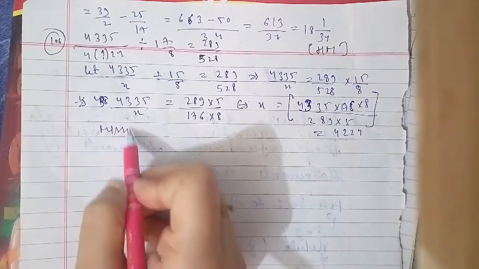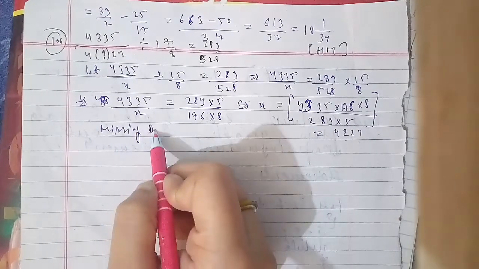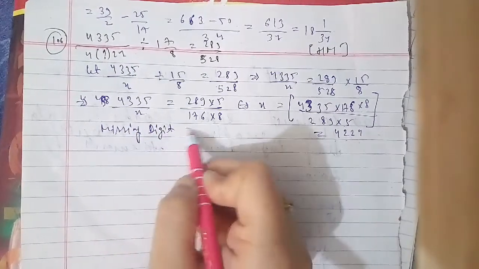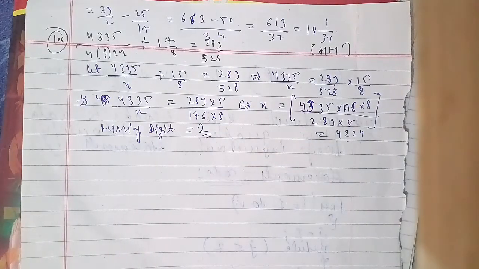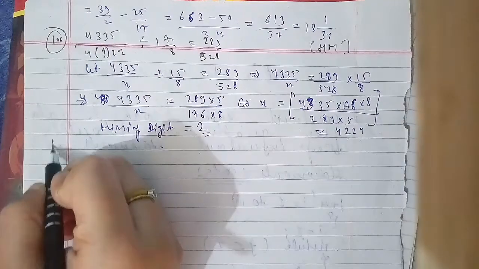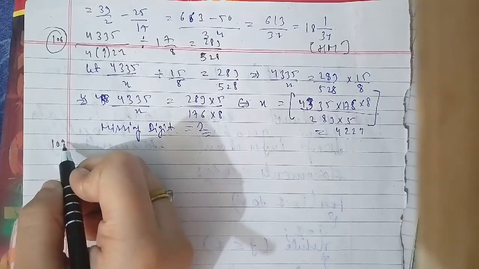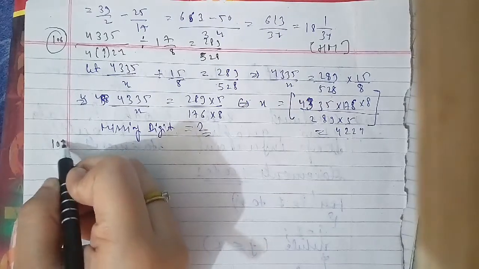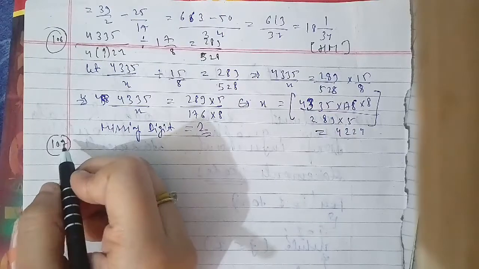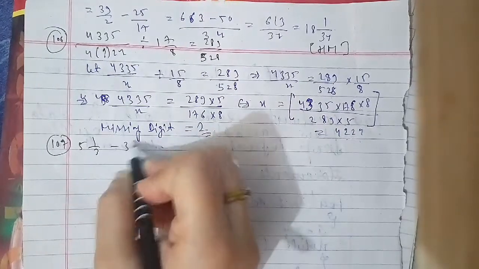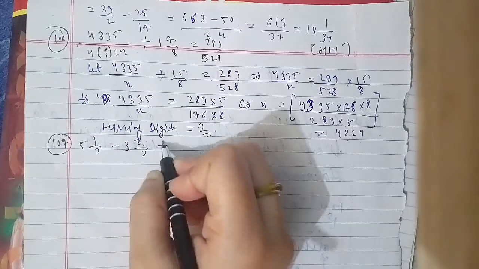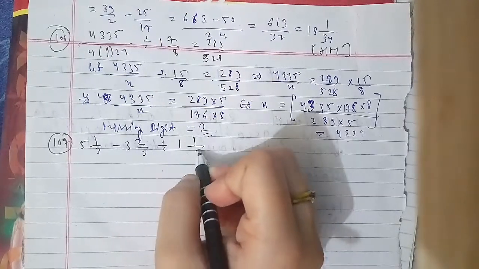Let's go ahead with another question, which is the 107th question of the session. The question we have is 5 1 upon 3 minus 3 2 upon 3, and that has been divided by 1 upon 3, and then divided by question mark, plus 1 upon 5 divided by 1 upon 5, that is equal to the question mark here.